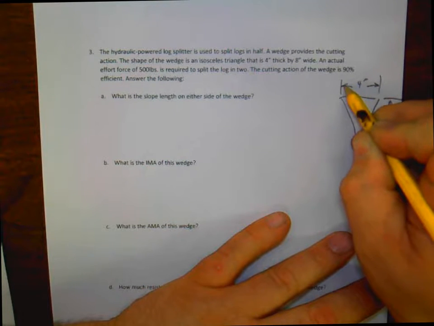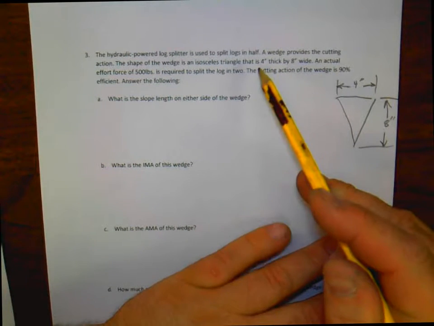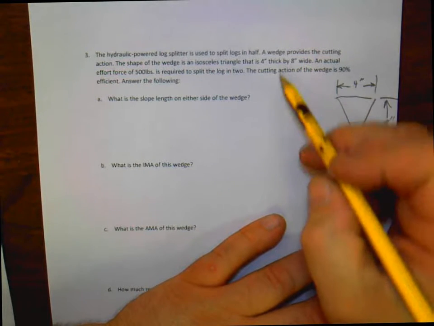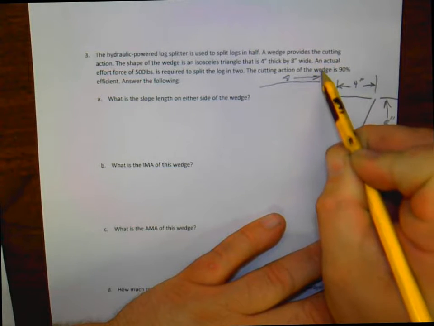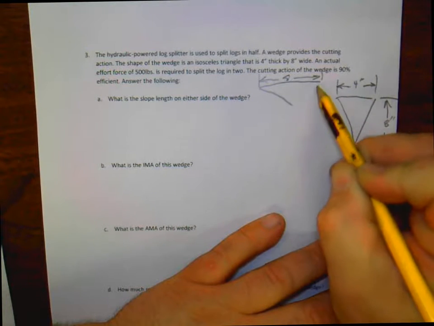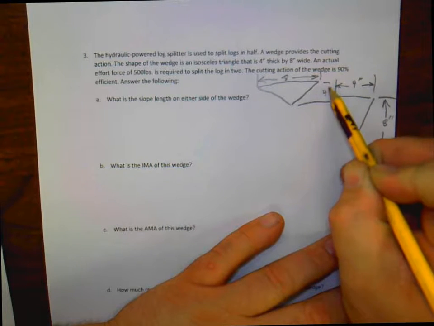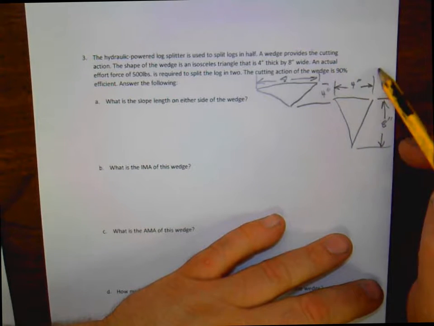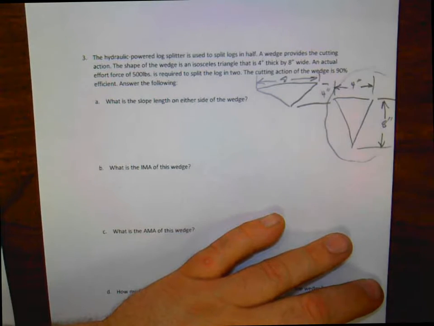The other scenario, because at this point I'm kind of confused by the terminology in this question, that it's 4 inches thick by 8 inches wide, is to have your 8 inches here and your 4 inches down here, like this. So we're not exactly sure yet, but let's go ahead. We're going to make the assumption that this is what we are looking at.